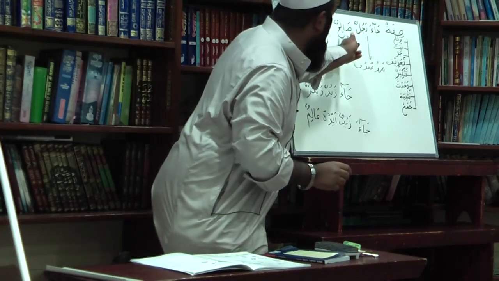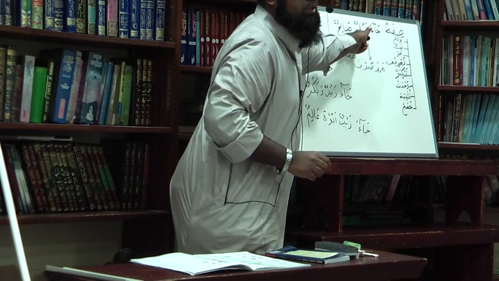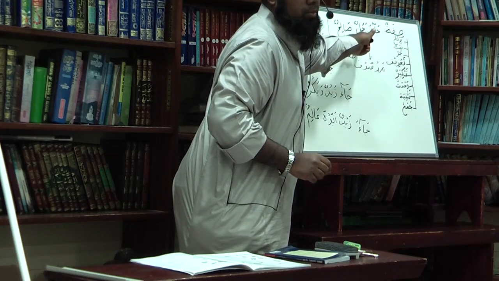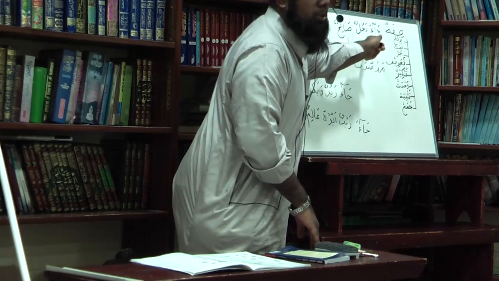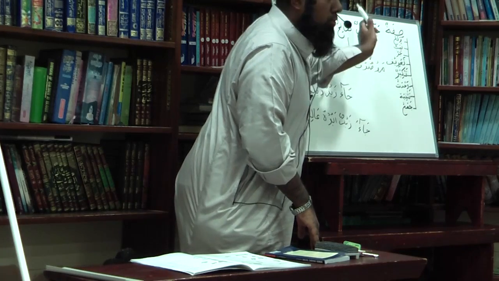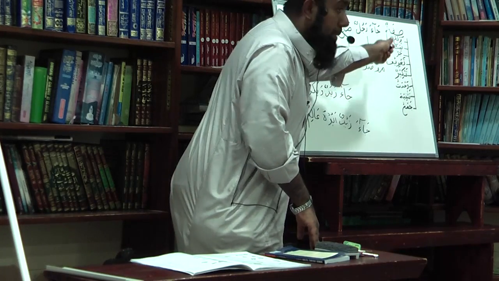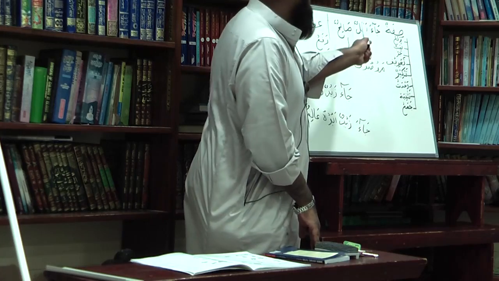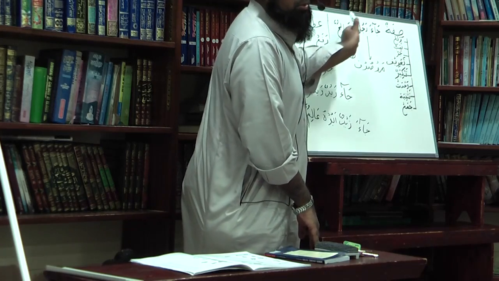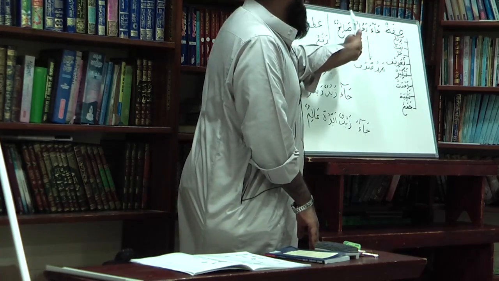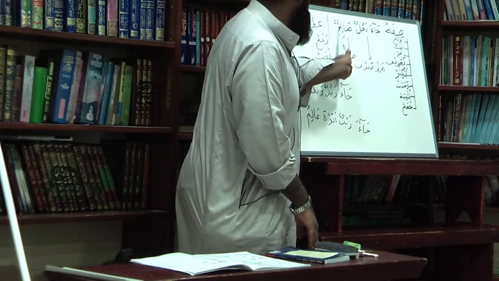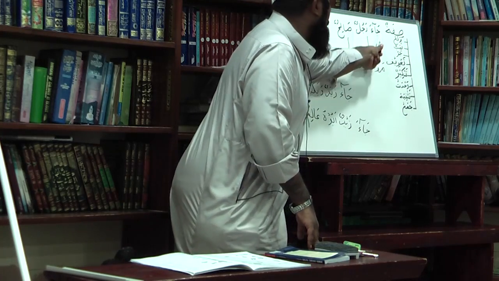This word is describing what this person is. What is it saying about this person? It's saying this person is not naughty, not bad, but a good person. Ja'a rajulun salihun. A pious man came.